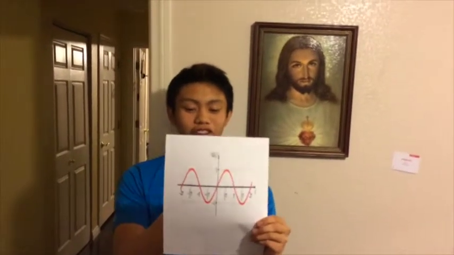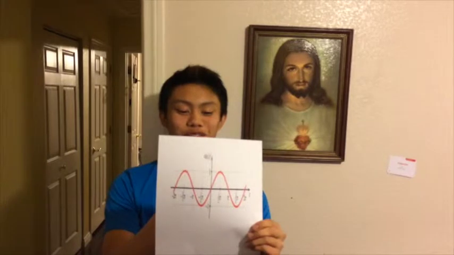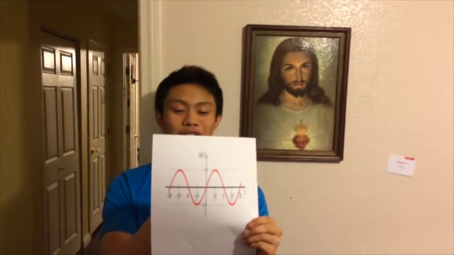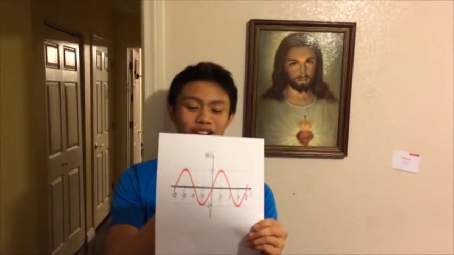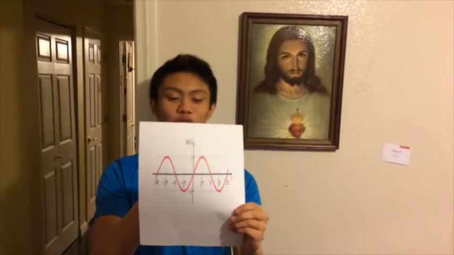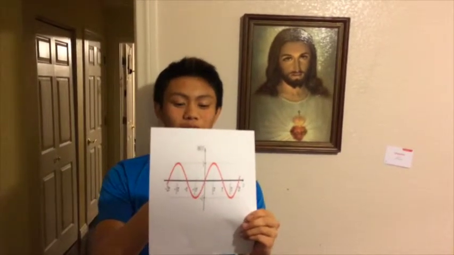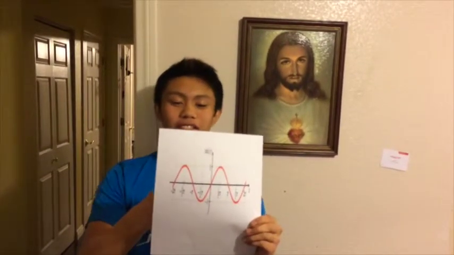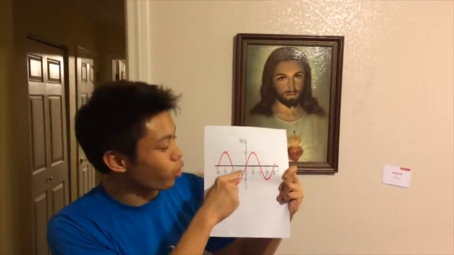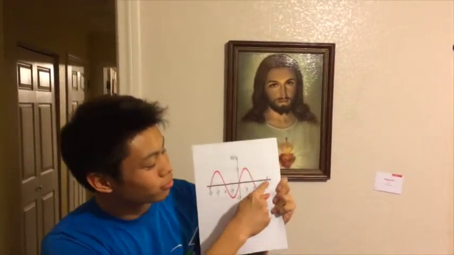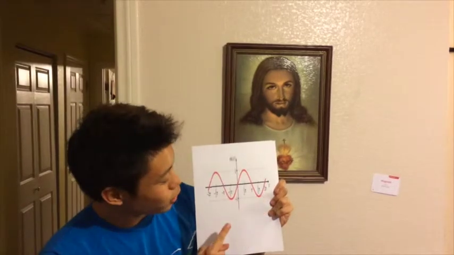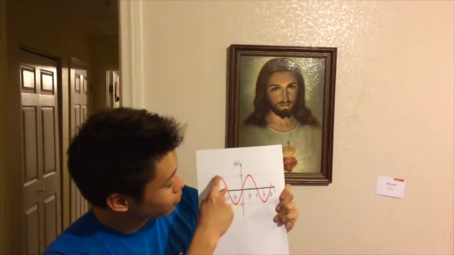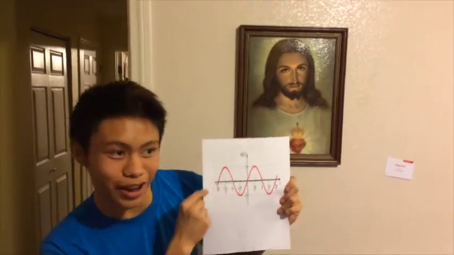Here are some interesting facts. In mathematics, a periodic function is a function that repeats its values in regular intervals or periods. The most important examples are the trigonometric functions, which repeat over intervals of 2 pi radians, or just pi if it is tangent. You can see in sine, this is 1 period, and it ends on 2 pi. This is 2 periods, and it ends on negative 2 pi.